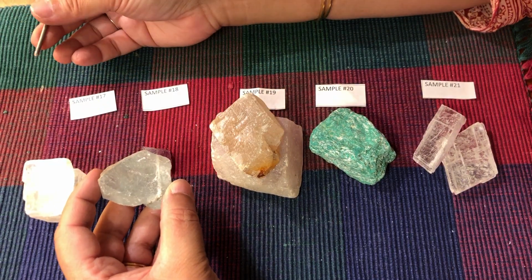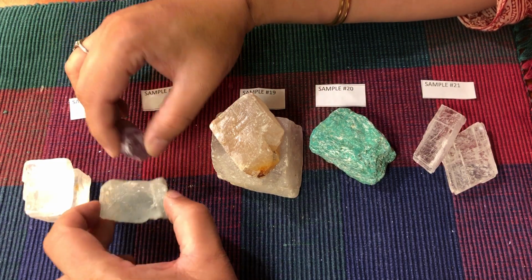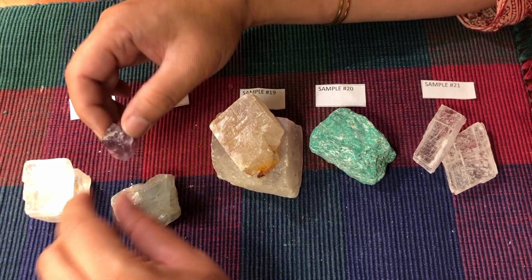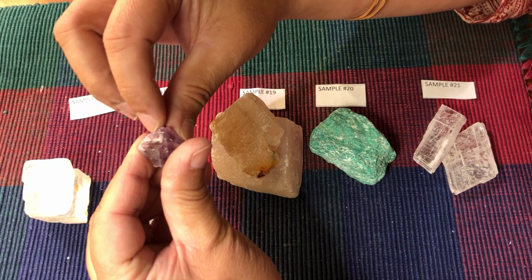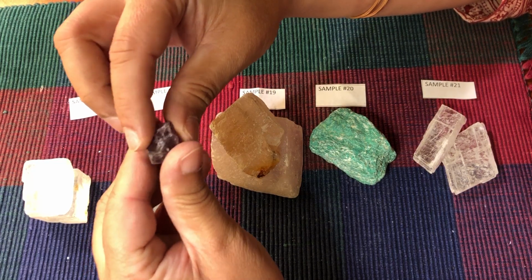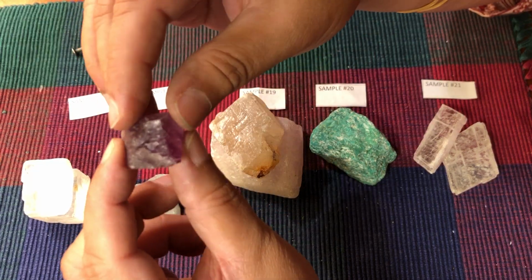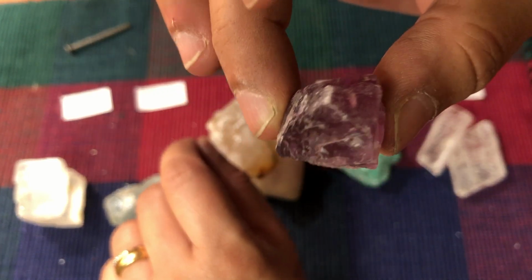It can be scratched by a metal nail, so it is soft. This mineral actually has a hardness of 4. It has cleavage. You can see it tends to break, creating these steps. And the kind of cleavage it has is called octahedral cleavage. You can kind of see it here in this sample.